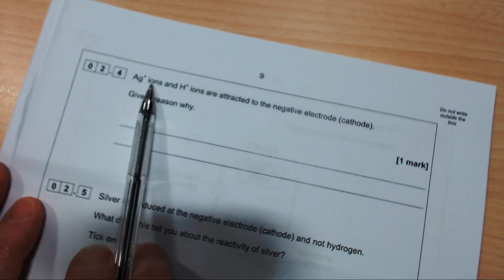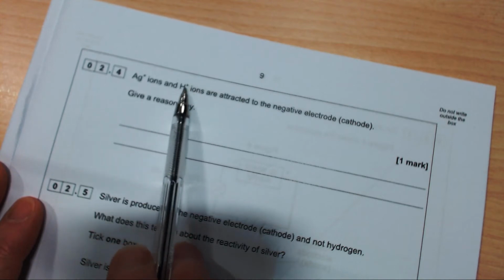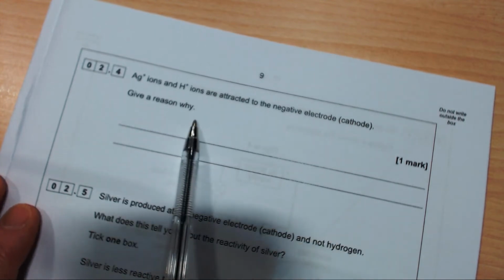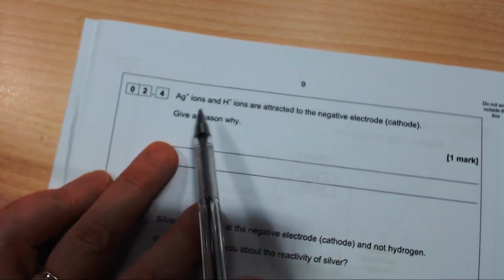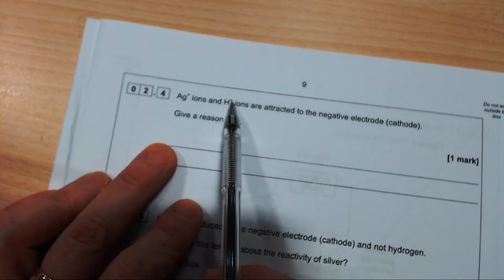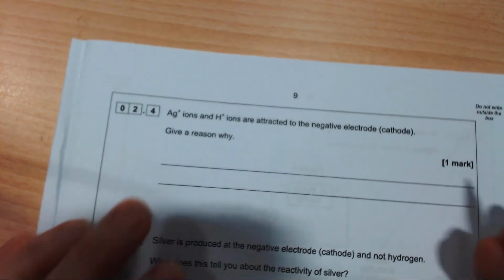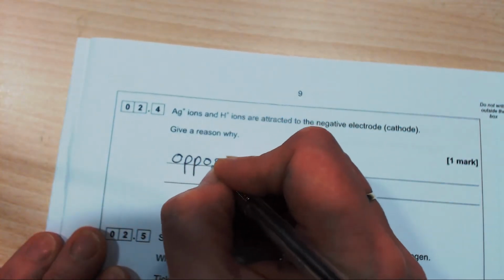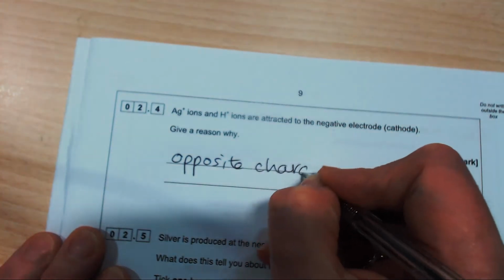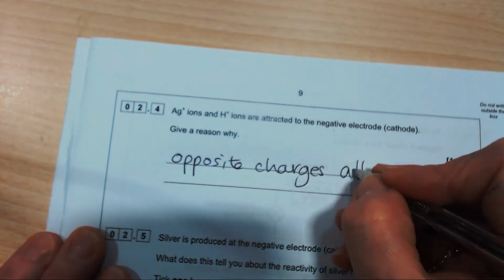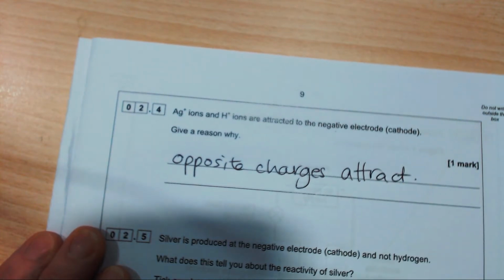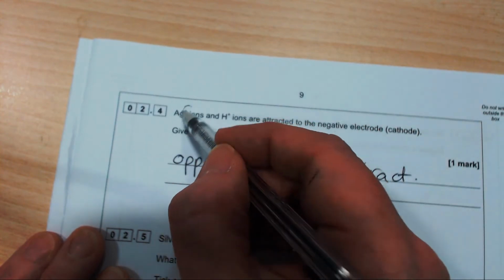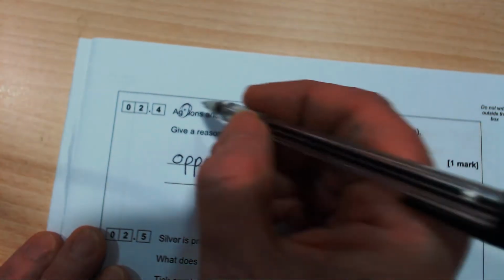So silver ions, so the Ag plus ions and H plus ions are attracted to the negative electrode, which is the cathode. Give a reason why. Well, these two have a positive charge, and it's the negative electrode. So we're going to write in, it's a 1-mark question, the opposites. So opposite charges attract. Okay, so all I'm just saying is I'm recognizing that that's a plus and this is a minus, so they're going to attract together.